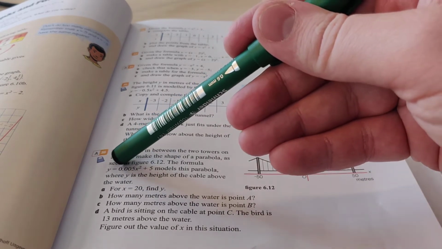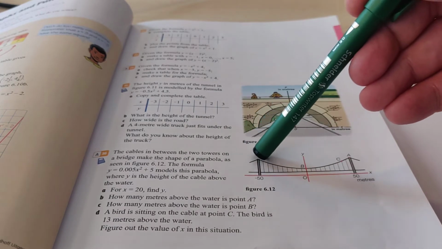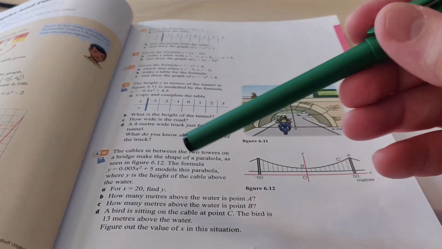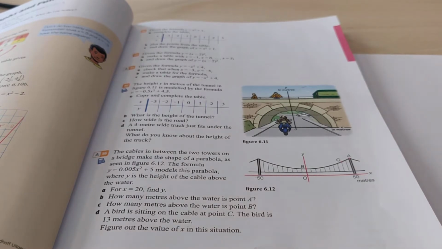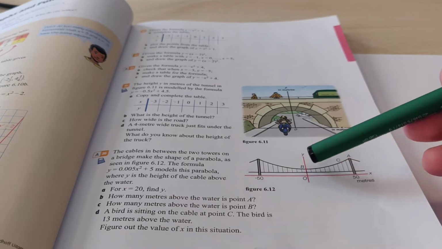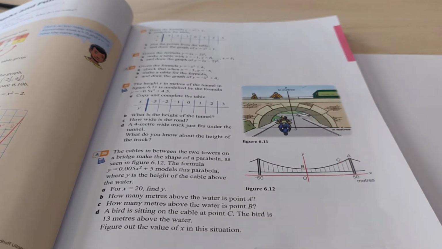Y equals 0.005 x squared plus 5. If you draw that, you get exactly this parabola. That's part of this bridge. Y is the height of the cable above the water, because underneath this bridge there is some water here. So the height is not compared to the road, no, the height is compared to the water underneath the bridge.